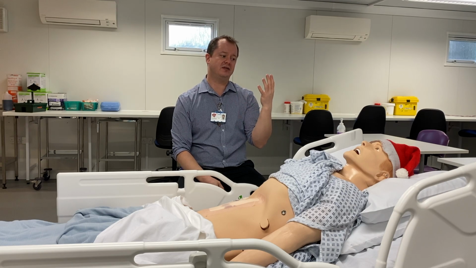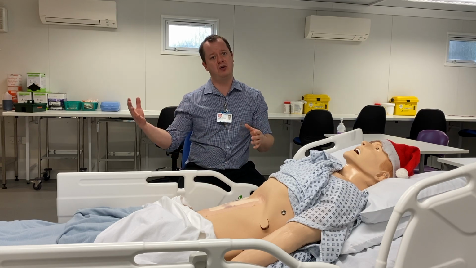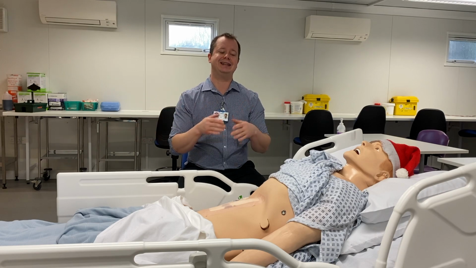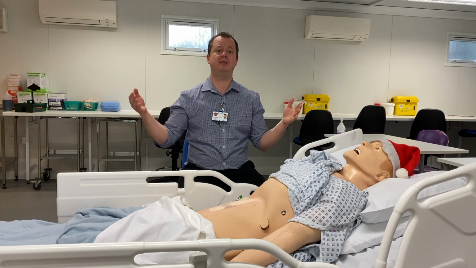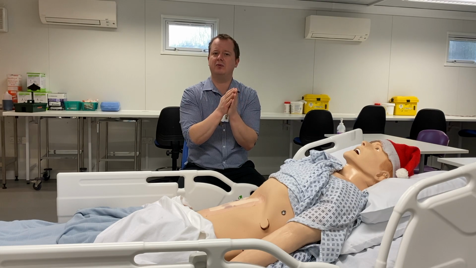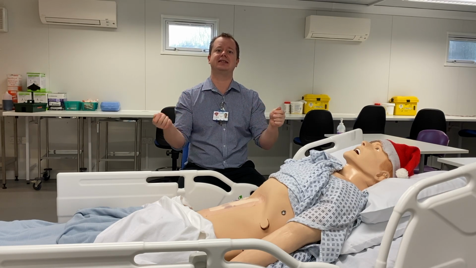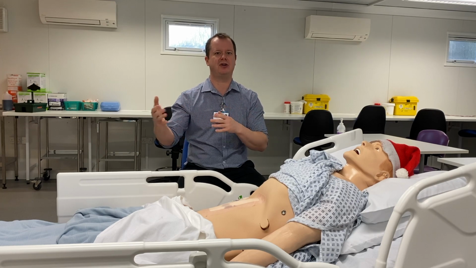The third question is, when did the wound occur? Was it a long time ago? Was it very recently? If it's over a certain period of time, you might not want to close the wound straight away. You might want to bring the wound edges together and give them antibiotics and then formally suture them, so a delayed primary closure.